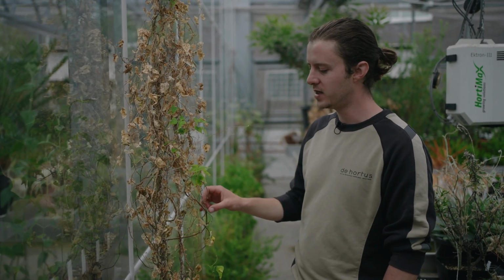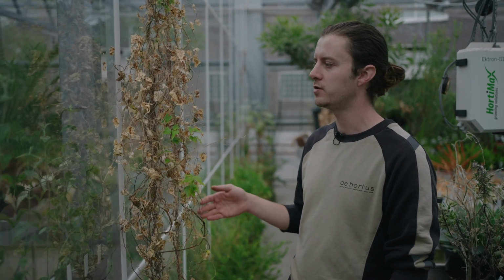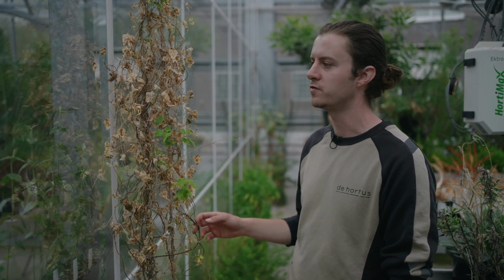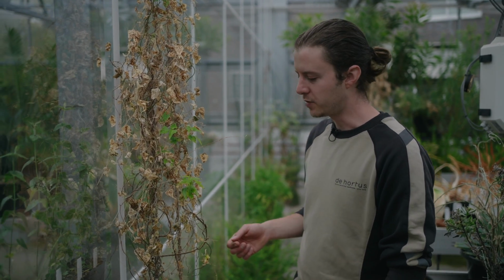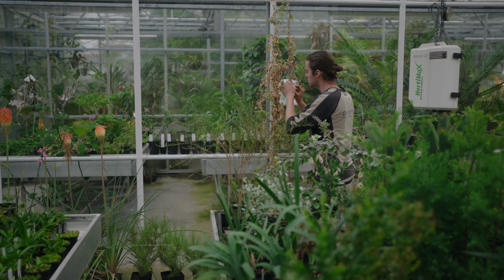So in a severely affected plant like this is where you would rather use a chemical spray to deal with the problem once and for all to save the plant. But fortunately, this is a very tough plant, so I can wait for it to be fixed by the biological control.